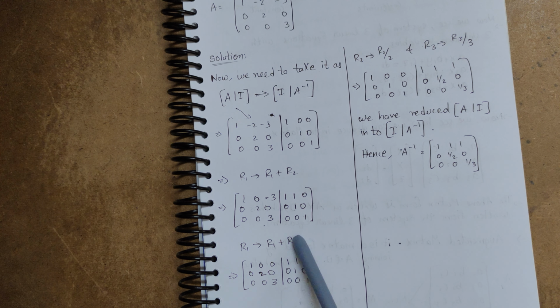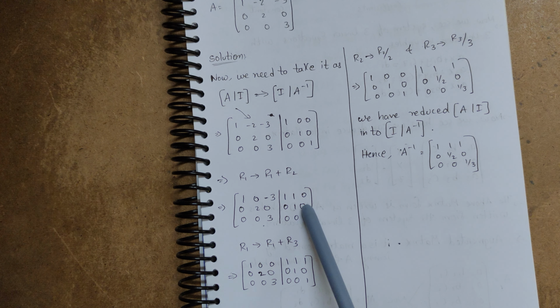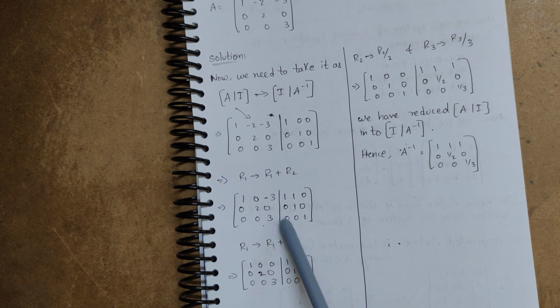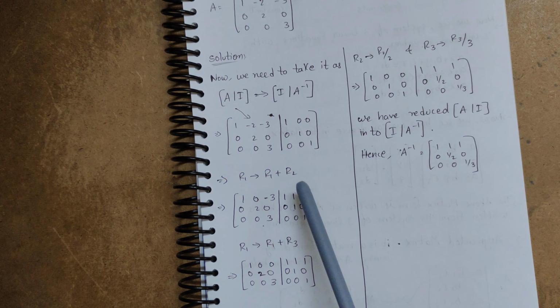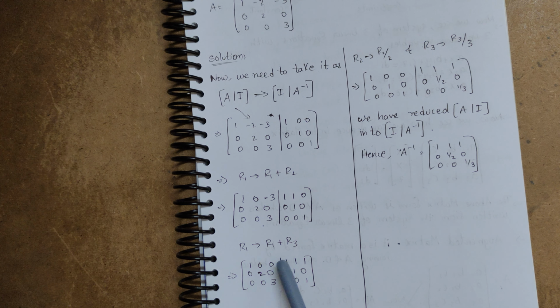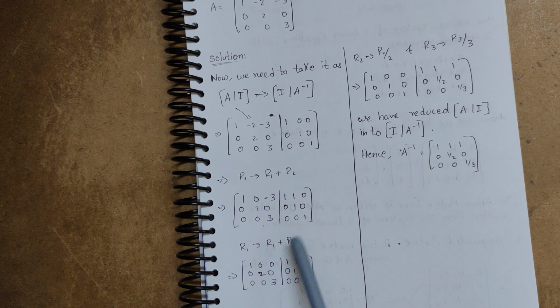Now the same transformation should be applied here also. See, 1 plus 0, 1 only. 1 plus 0, 1 only. 0 plus 1 will become 1 here, right? So 1, 1, 1. And R2, R3 will be the same. Okay.